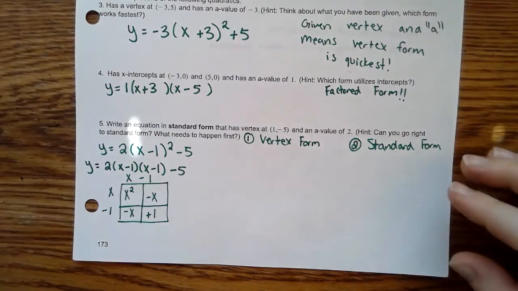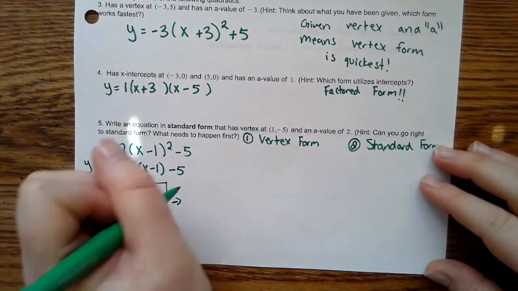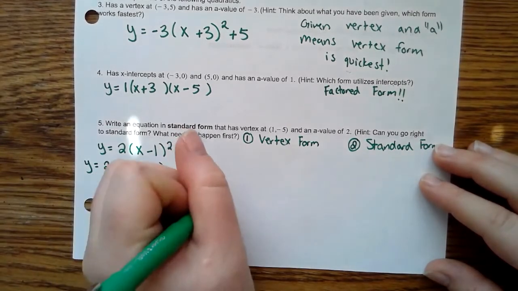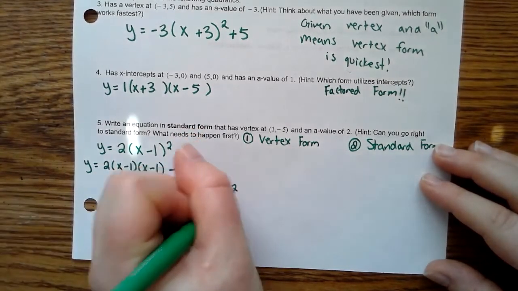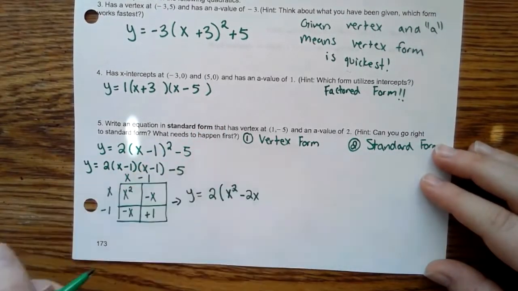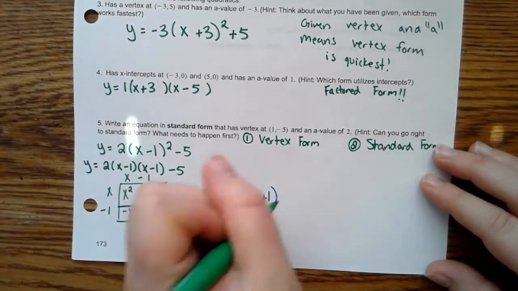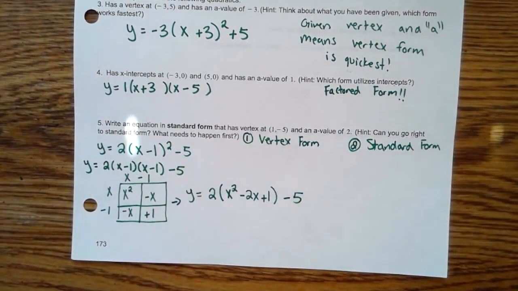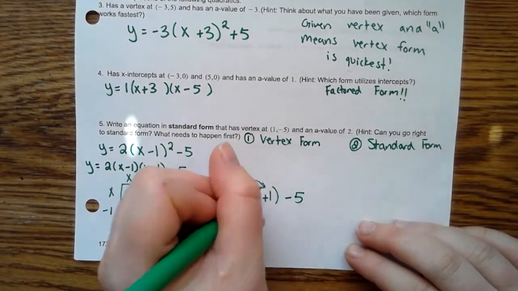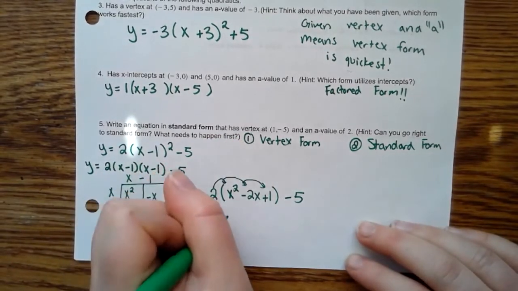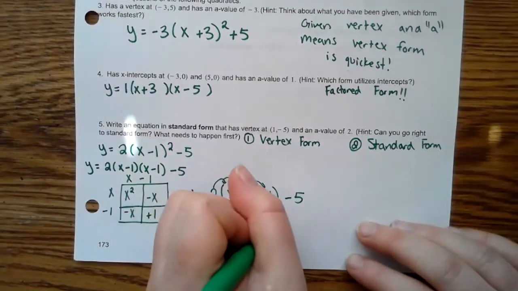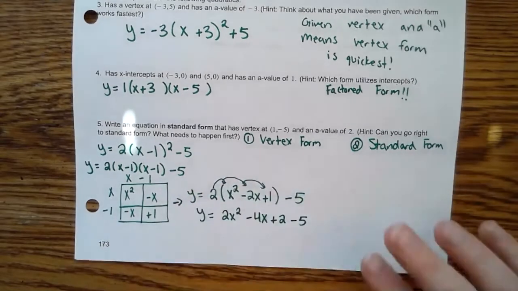Totally fine. It happens. So now we have y equals that 2. This 2 on the front is still here. But I have 2 times x squared. If I combine these like terms, -x and -x is -2x plus 1. And I cannot forget about that -5 on the end. I will now distribute, combine like terms, and we will be done. y equals 2x squared minus 4x plus 2 minus 5.